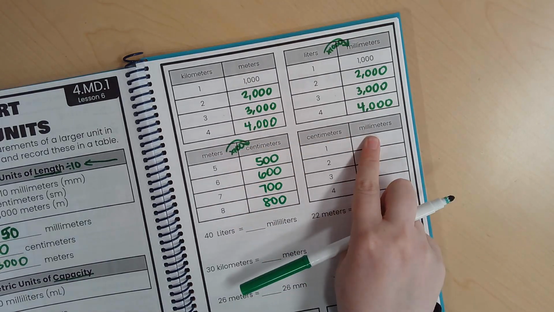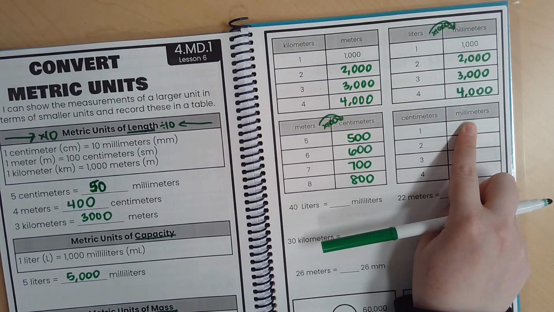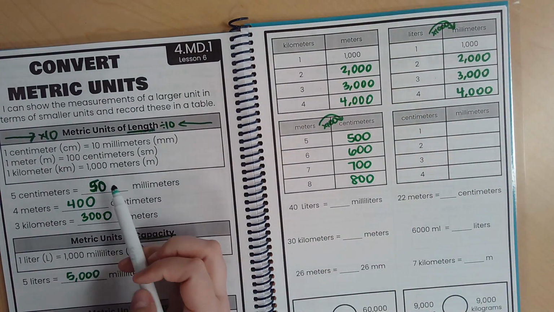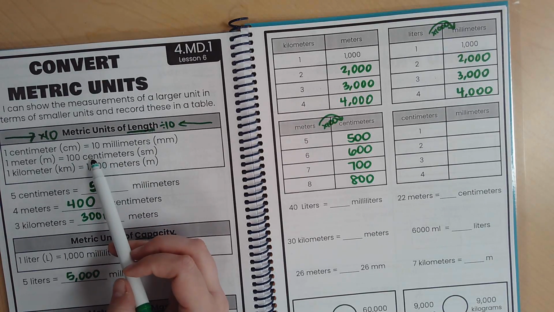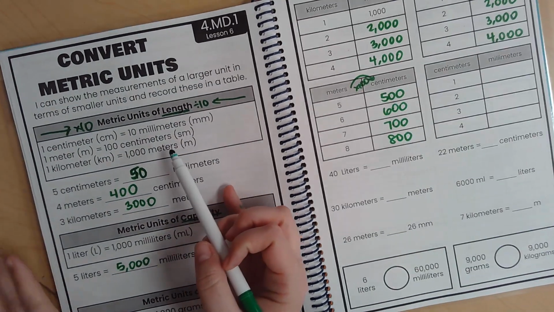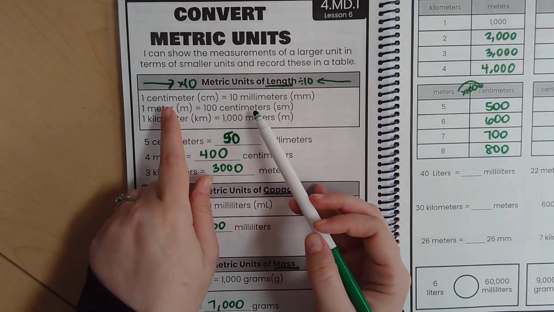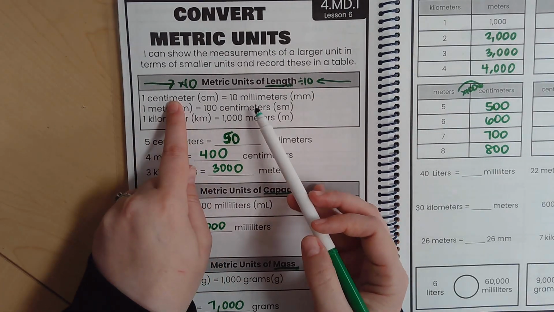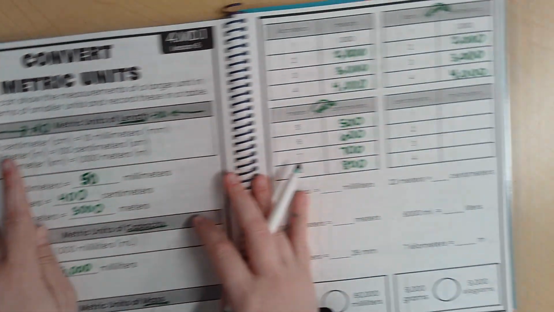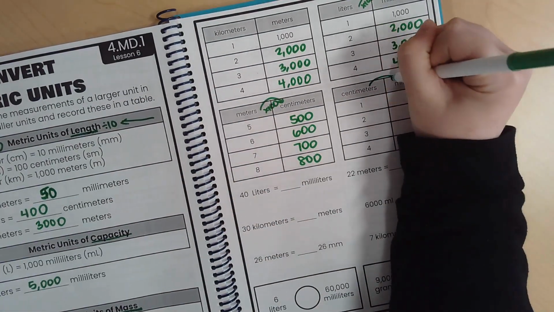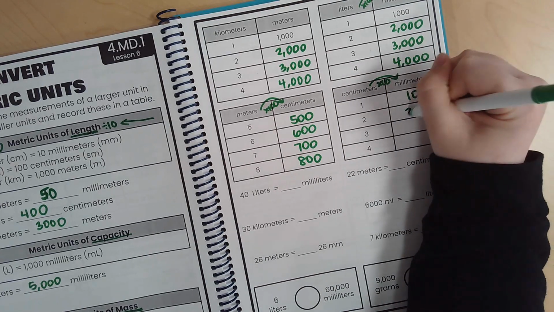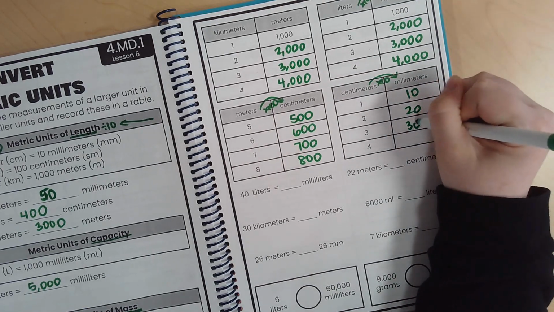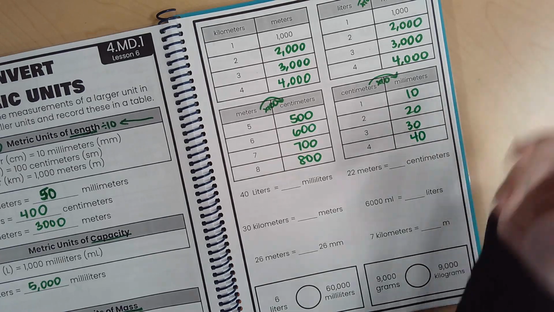And now we're going from centimeters to millimeters. Centimeters to millimeters. So if we have centimeters, okay, in 1 centimeter, there's 10 millimeters. So we can go times 10. So 1 times 10 is 10, 2 times 10 is 20, 3 times 10 is 30, and 4 times 10 is 40. Okay?